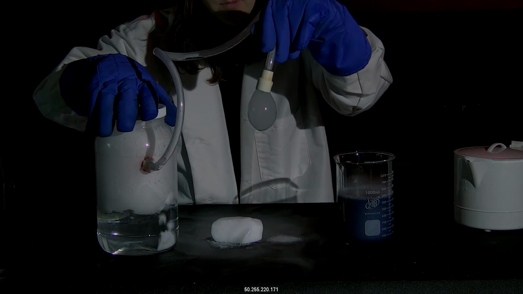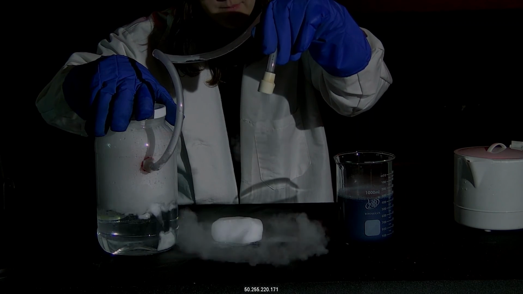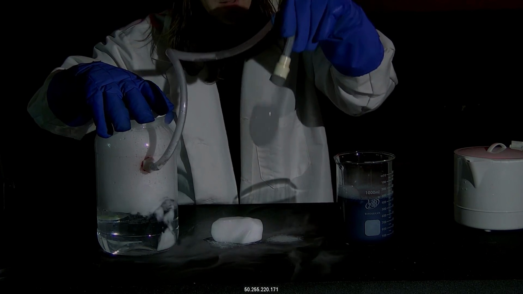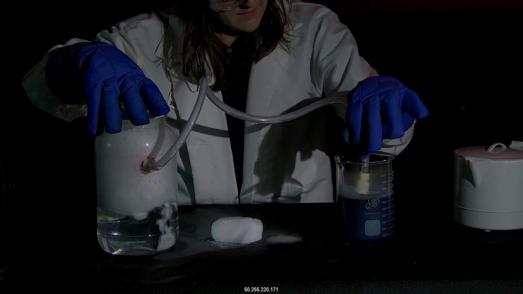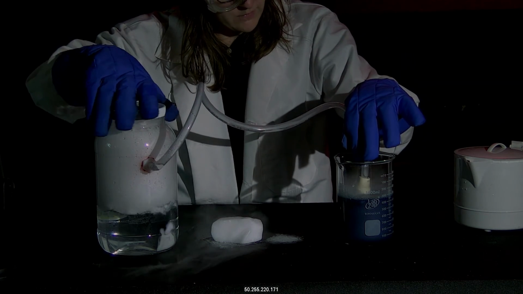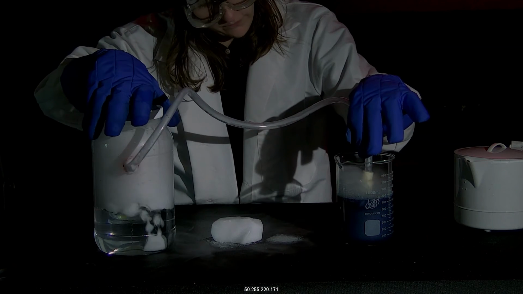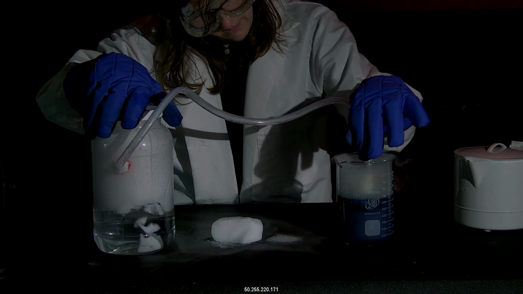You can use the cap to adjust how fast that bubble blows up or how slowly it does. You can also just stick it into your bubble solution, tighten that cap, and get a nice foam being built.